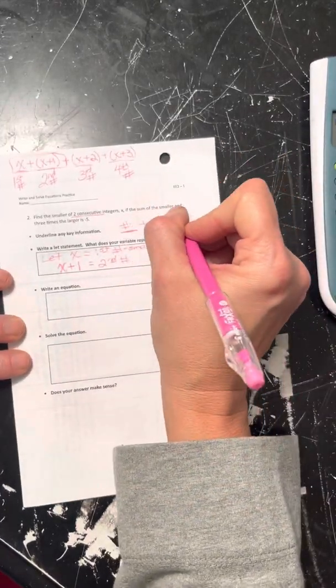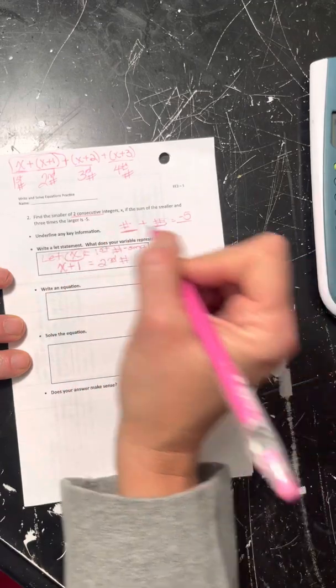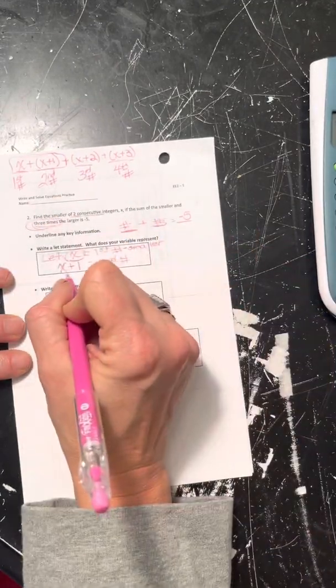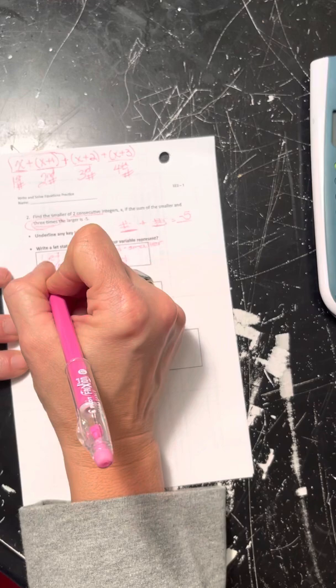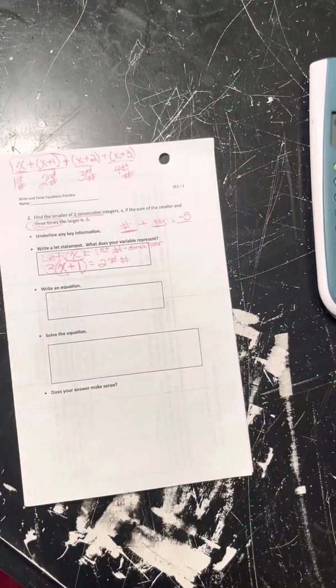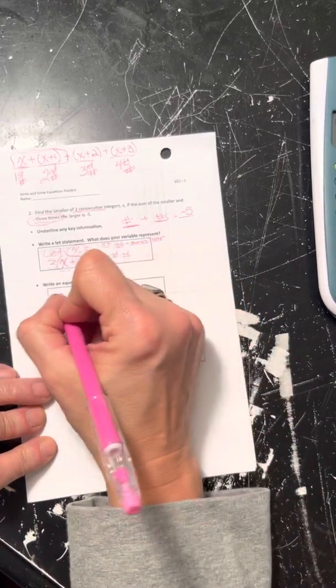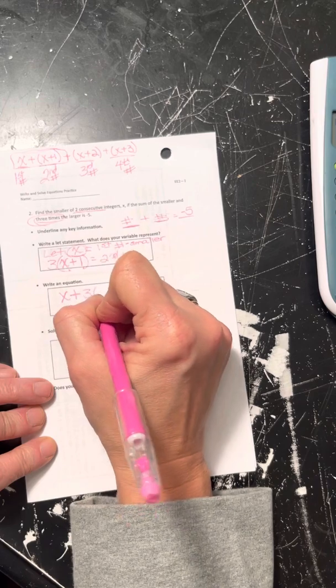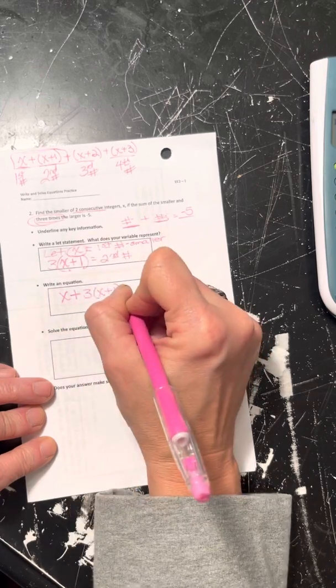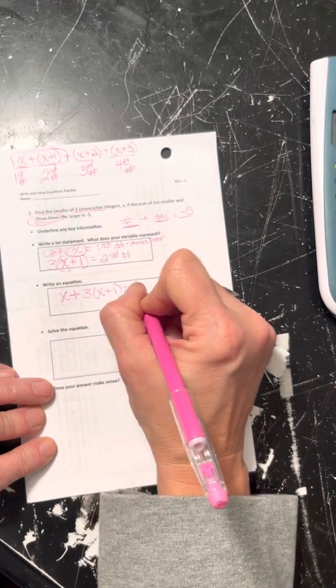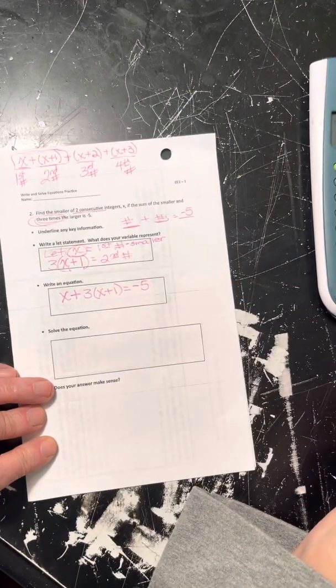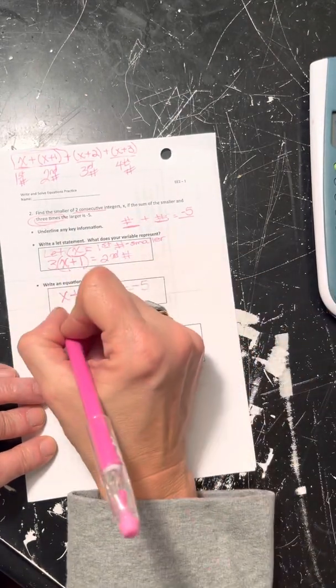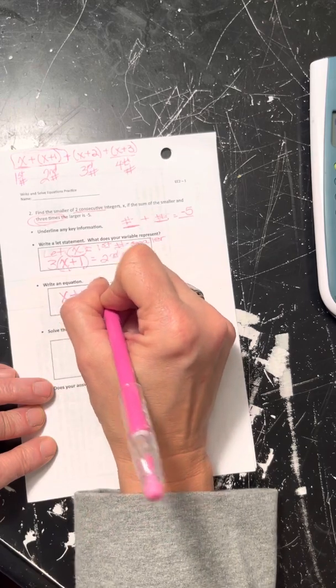Now, my problem says the sum of the smaller, which is this, and 3 times the larger. So I've actually got to multiply this by 3 in order to get the larger one. Okay? So now, how do we put all that together? We've got x is our smaller, plus 3 times x plus 1, and together those are equal to -5. So I'm ready to work it. I've got x plus, I've got to use the distributive property.